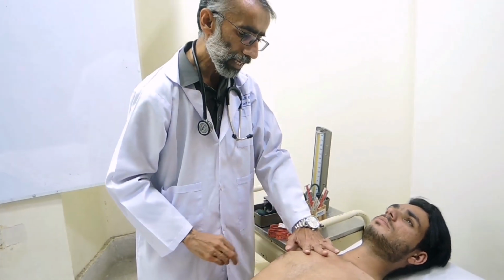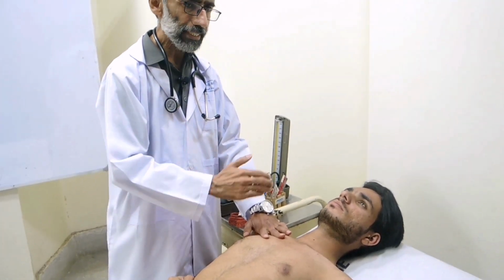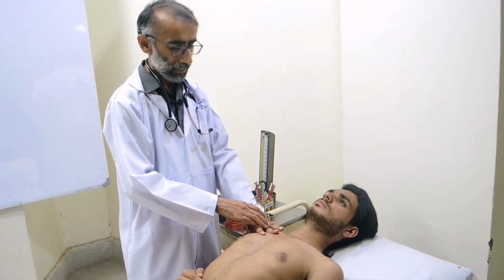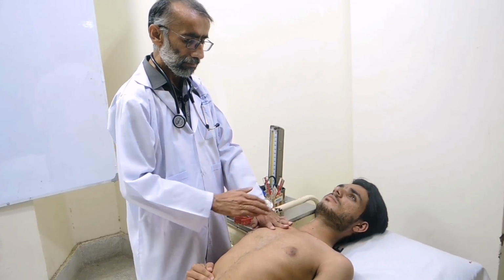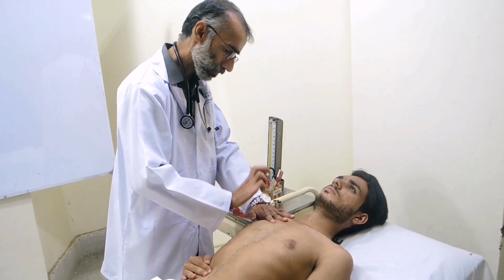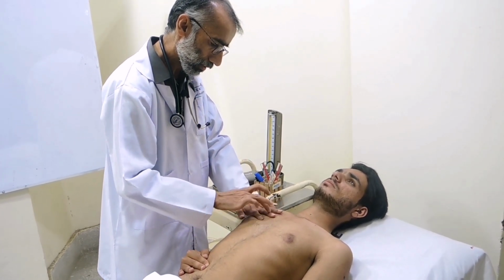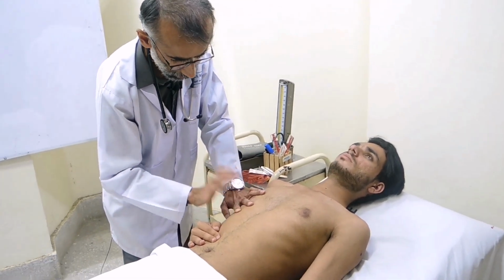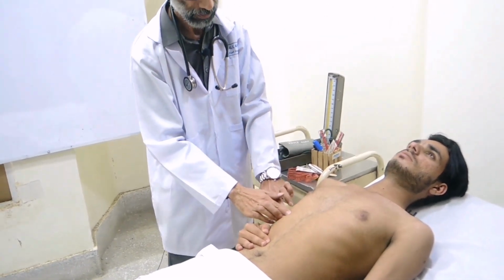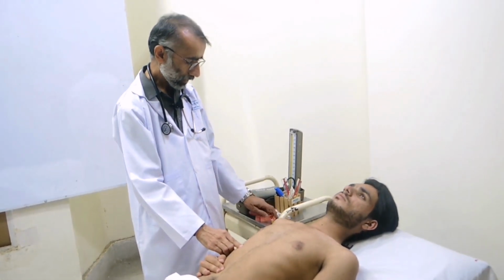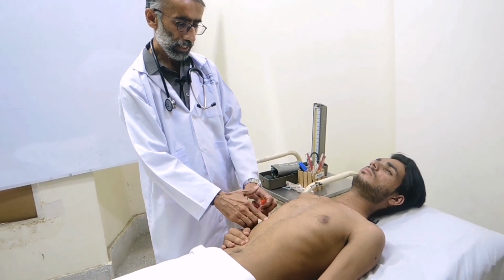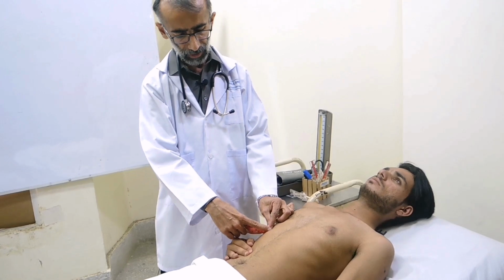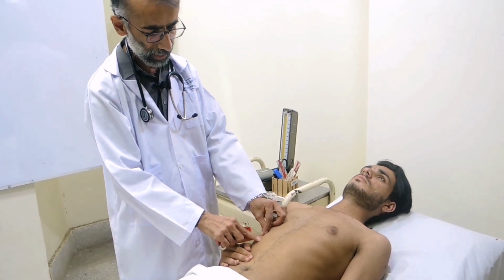Now assess the upper level of the liver by starting percussion from the second intercostal space in the mid-clavicular line. Second, third, fourth, fifth, sixth, seventh. In our patient, the upper level of the liver is in the seventh intercostal space in the mid-clavicular line.